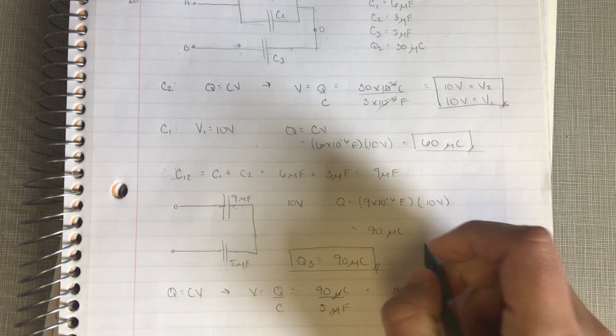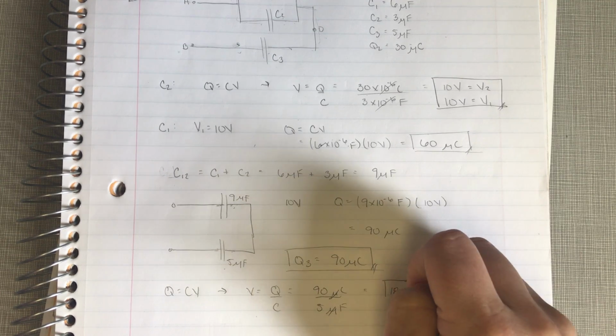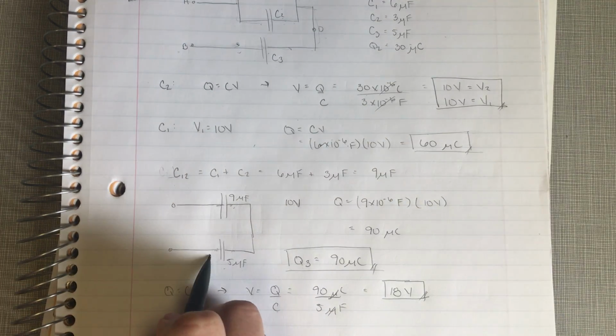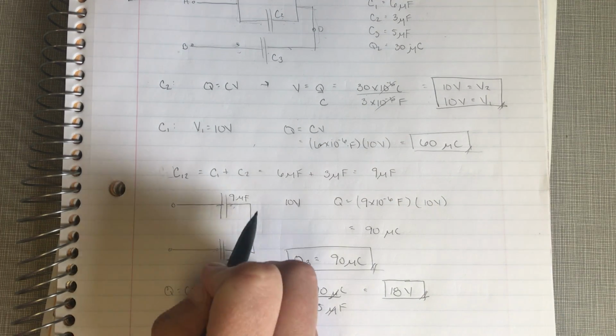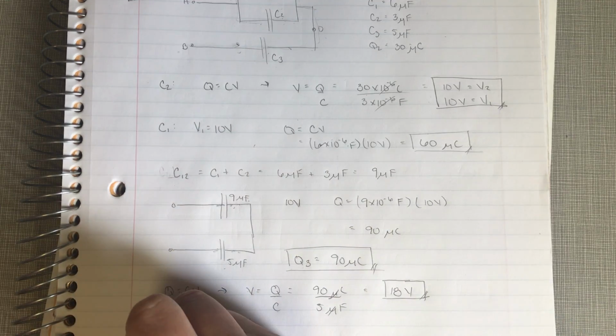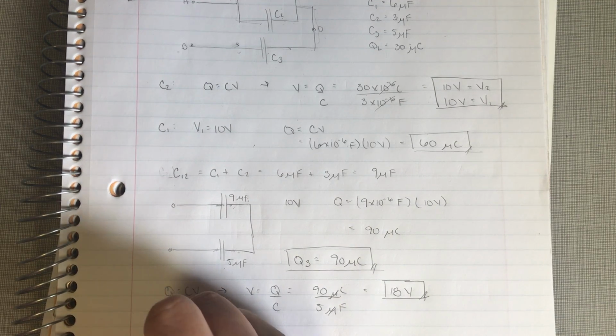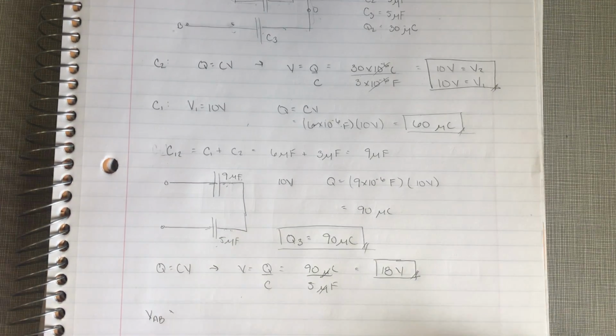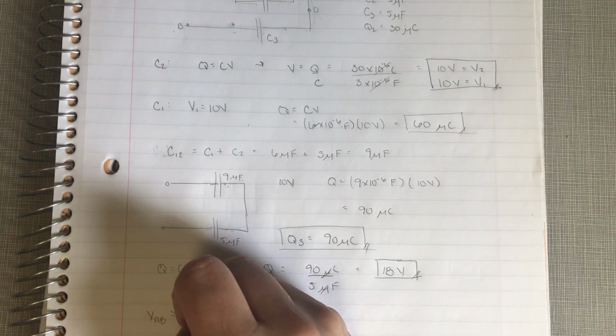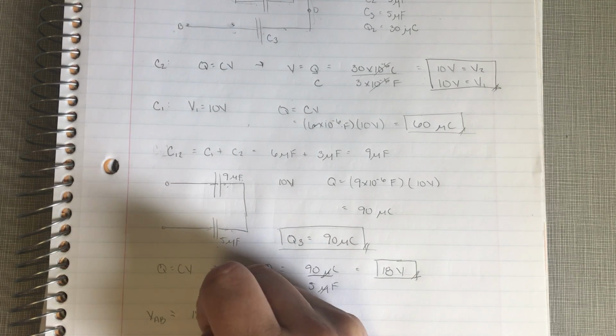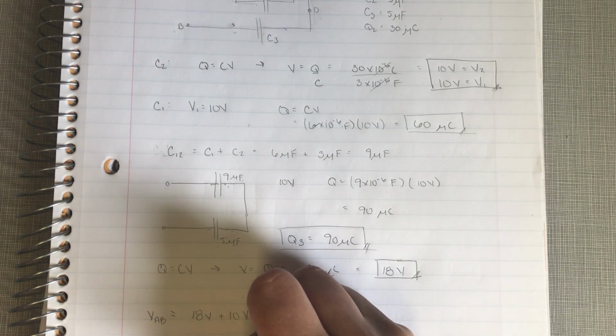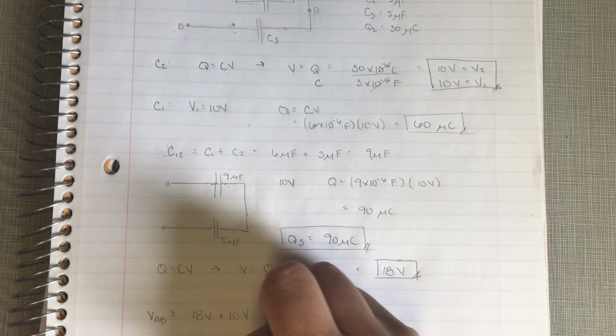So 18 volts. So I have 18 volts across this dude, 10 volts across this dude. So adding those together, the voltage from A to B is 18 volts plus 10 volts is 28 volts. The end.